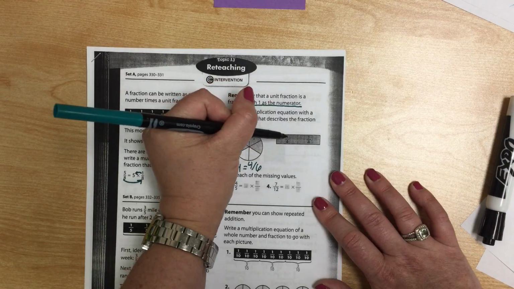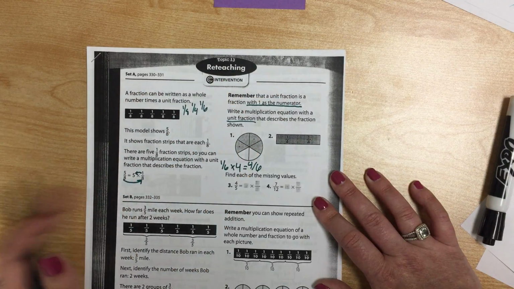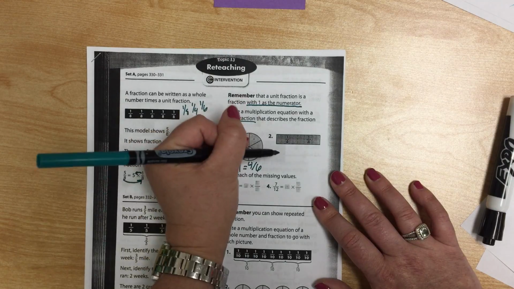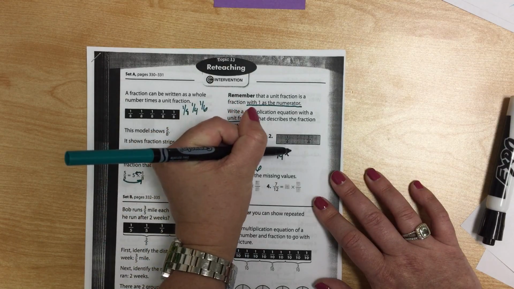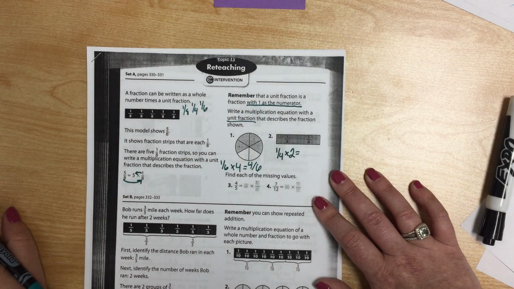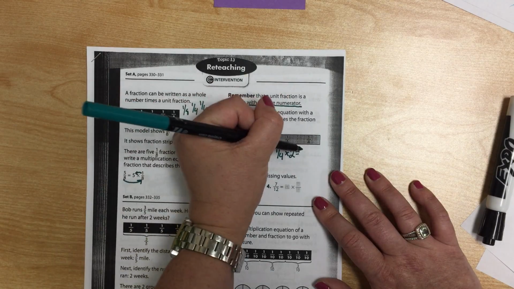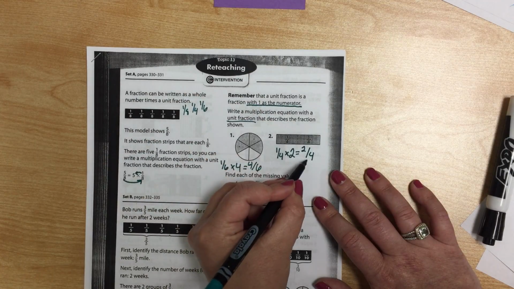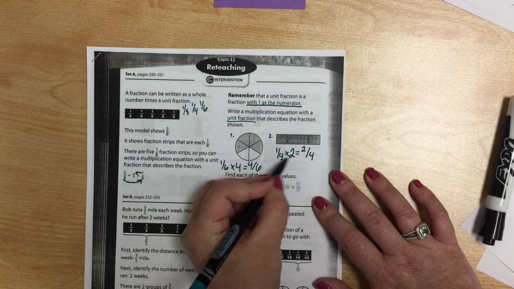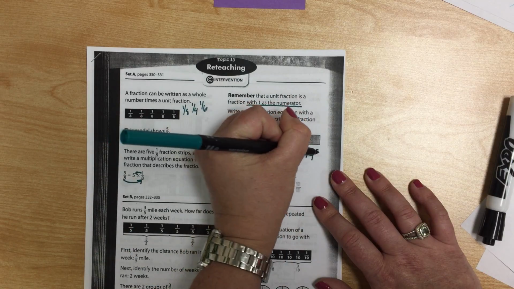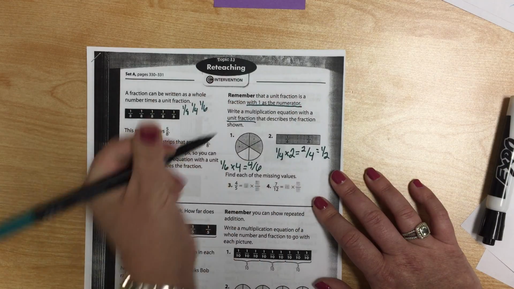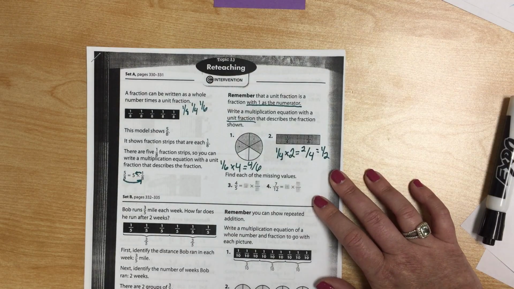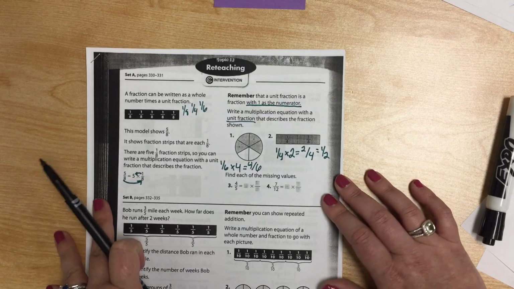Okay, for the next one, how many times is 1/4 there? It's 2 times. So 1/4 times 2 equals 2/4. Can you simplify that? You can simplify it as long as you have the original, because you need to show that you understand the denominators stay the same. And then yes, it can be reduced, but you'll notice that questions will say simplify it afterwards. So as long as you read the questions and pay attention to that, you should be fine.